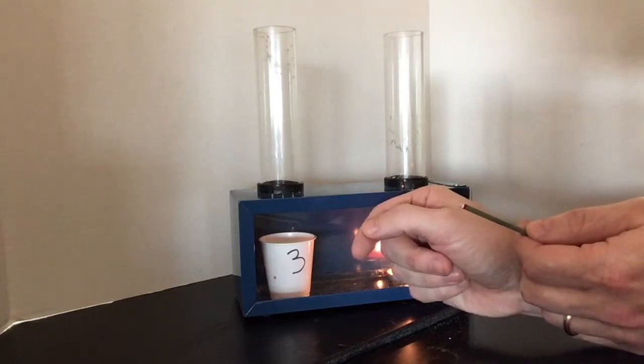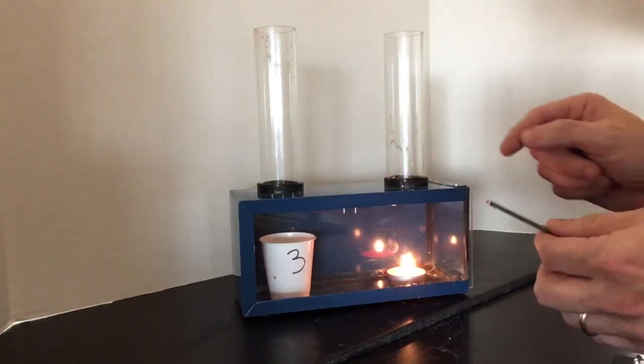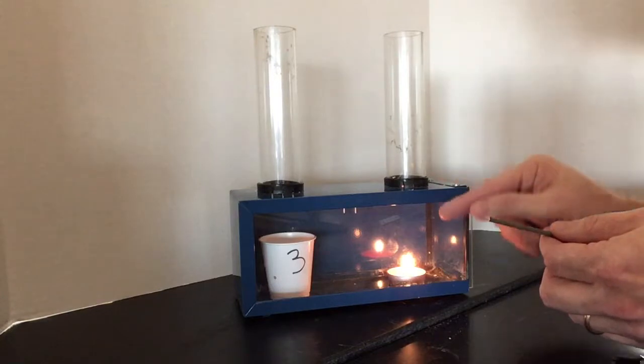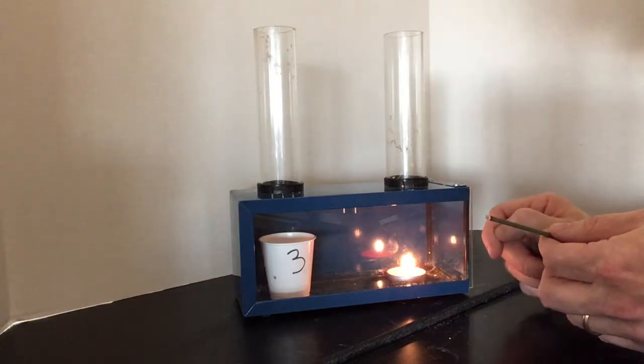All right, so you've made that prediction. Now the next prediction. What will happen if I put the incense over the side with the candle? What do you think will happen? Go ahead, pause the video, make your prediction.